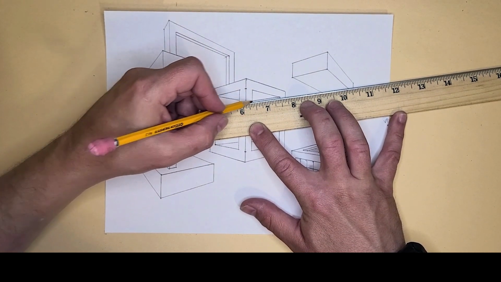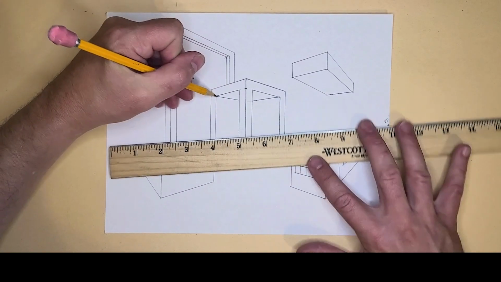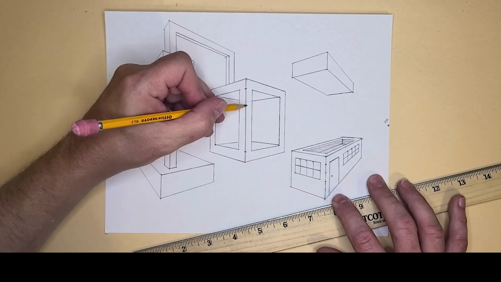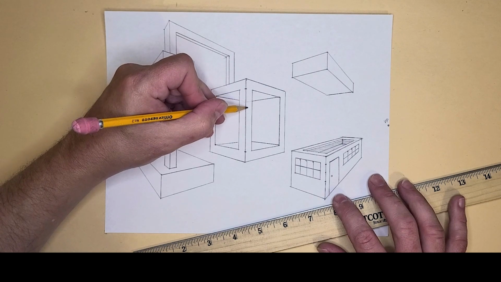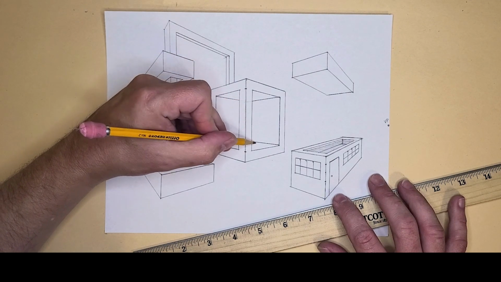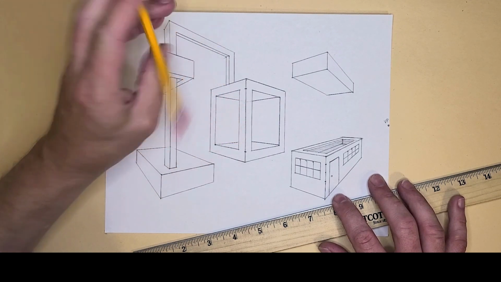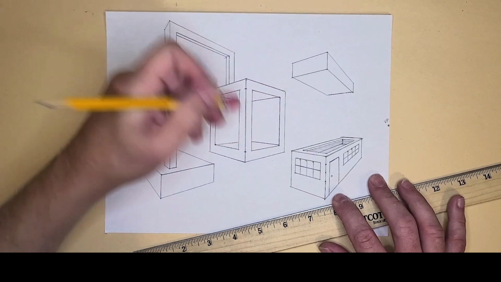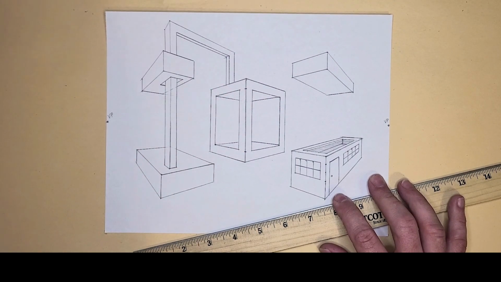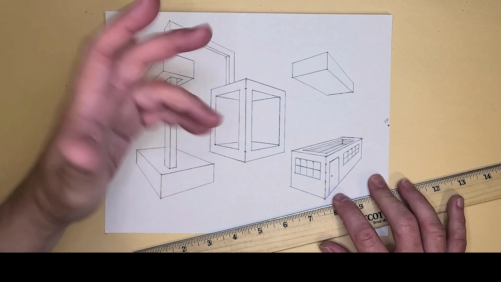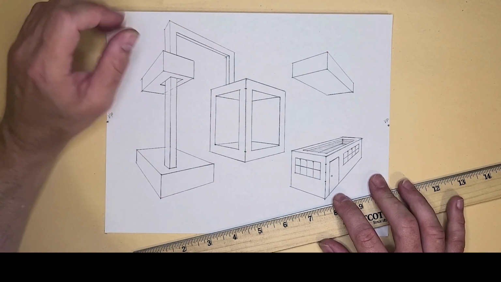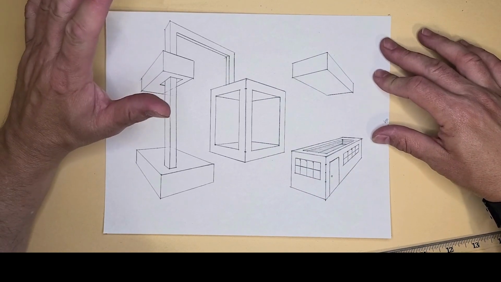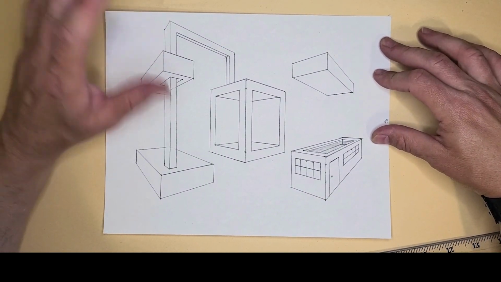But if I just extend this one very lightly, and if I extended this one very lightly, then it looks like the back corner where those two walls meet would be right about here, where this line and this line would meet. So we're not going to be drawing it because it's hidden behind that front pillar for this object. But like I said, if one of your sides is distinctly longer or shorter, you may end up seeing that back corner.